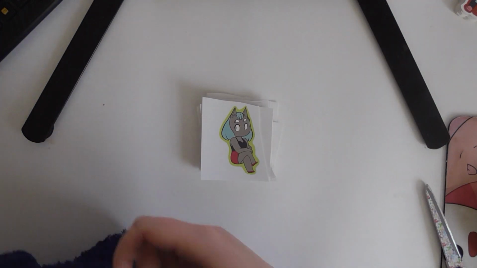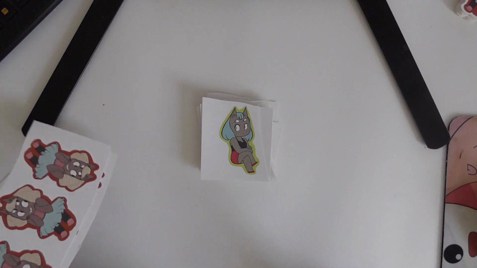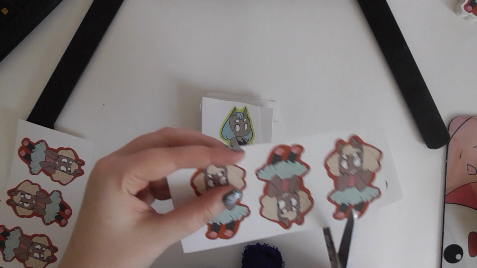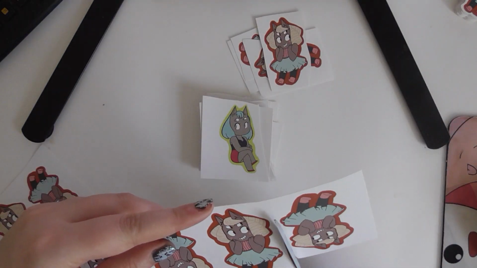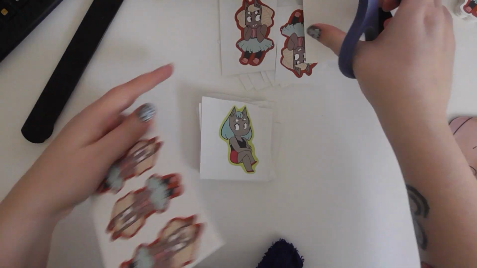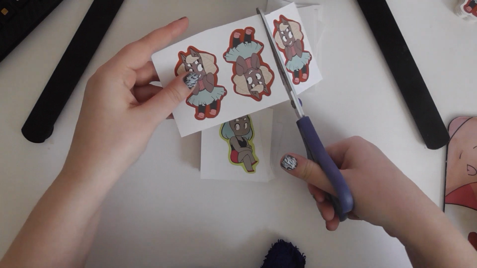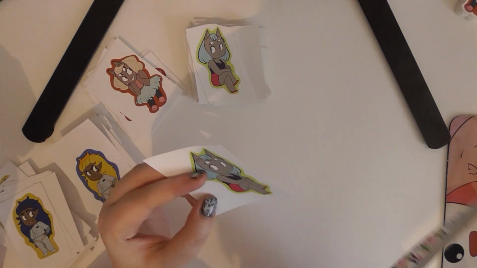Okay, so there's my little pile of Artia stickers, and next I found some markers that I hadn't cut up yet, so I'm going to trim those. And there's one that I accidentally trimmed far too close, and you'll see in a sec. I think it's this one. I'm not sure, I couldn't tell.